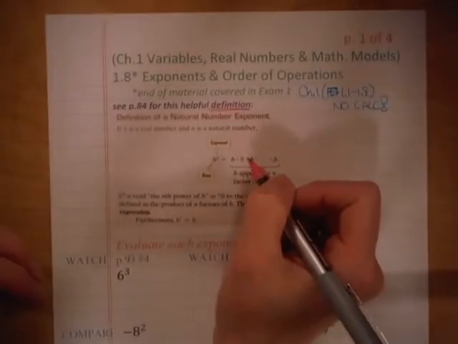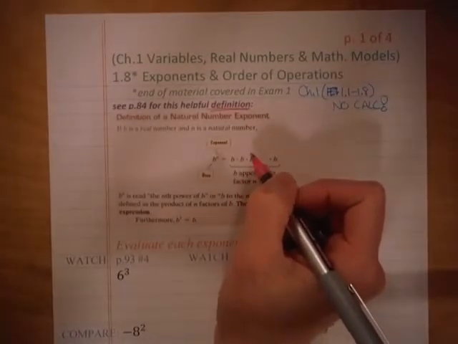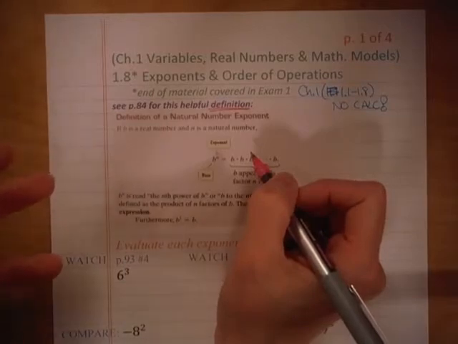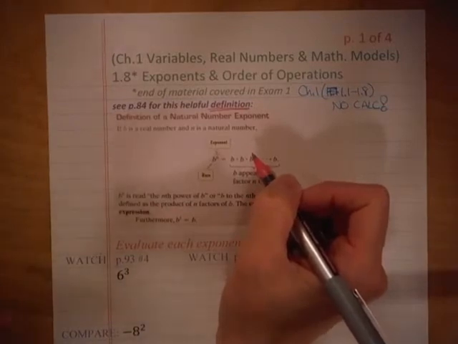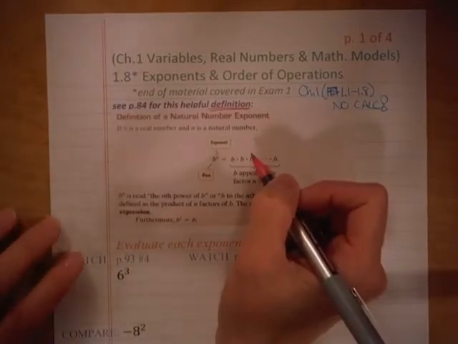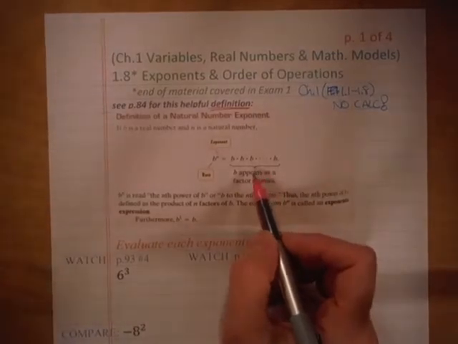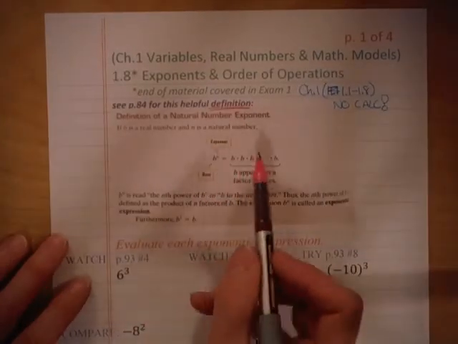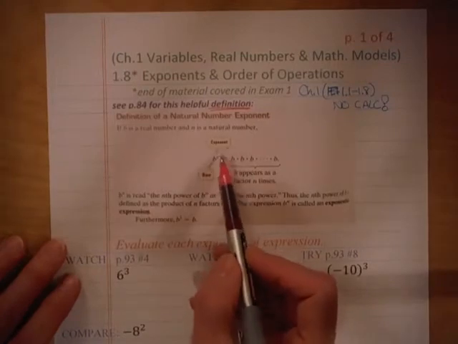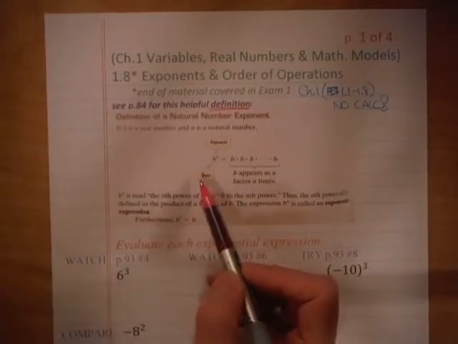If you can keep a handle on this, it'll keep you from making the mistakes I typically see students make when they're first working with exponents. It's a new notation that you have to get used to. Math is a language, so we need to get used to the symbols and markings and what they mean, and then operate accordingly. So an exponent is a way to talk about repeated multiplication.